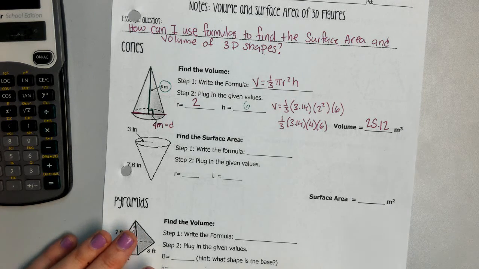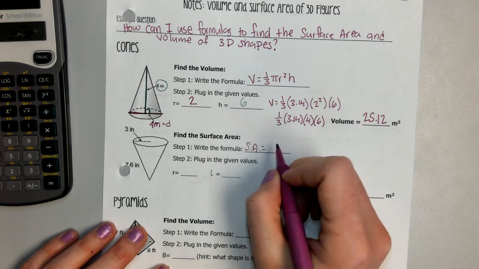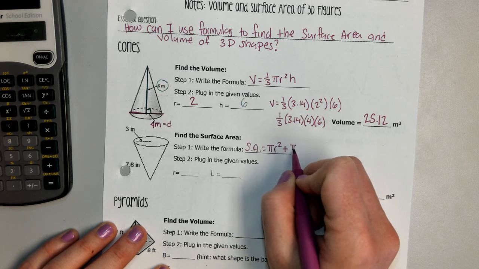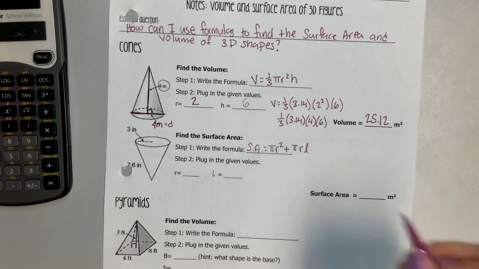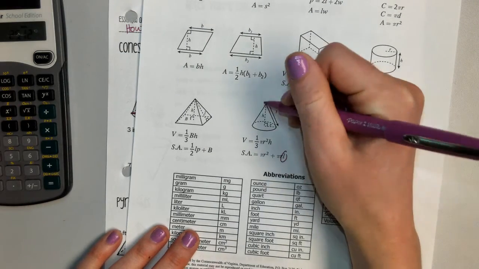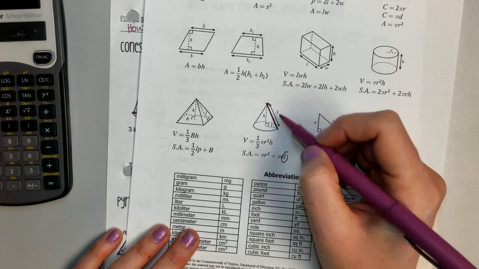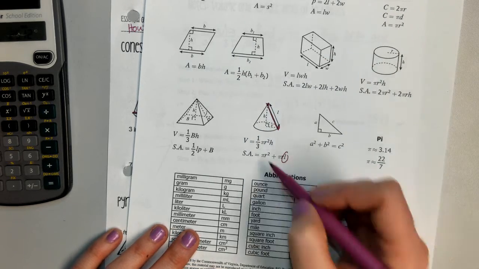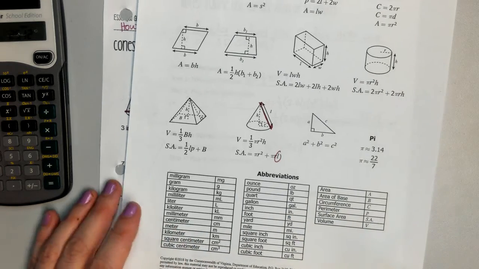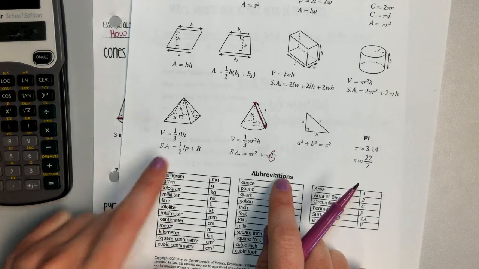The formula for surface area, SA equals pi r squared plus pi r L. And this L is the slant height, the part that goes from the top of the cone to the outside of the circle. The height goes straight up and down, the slant height is slanted. It goes on a diagonal. So that's a new letter that you also see in your pyramid formula.